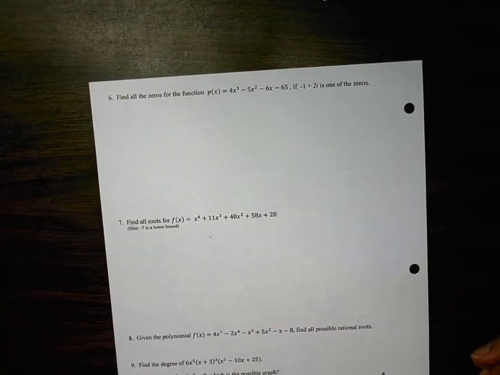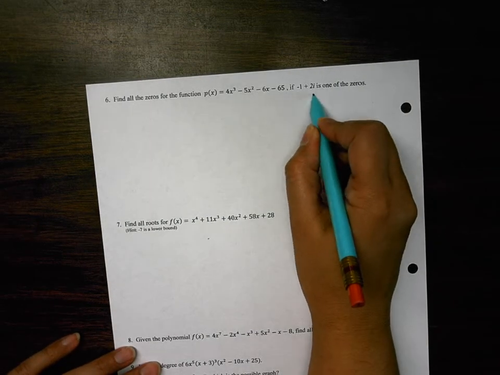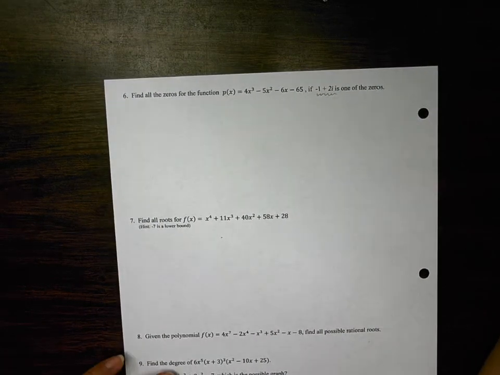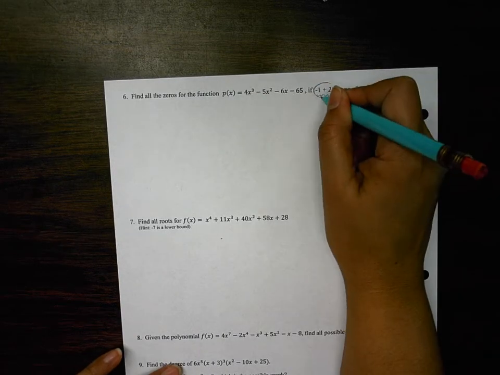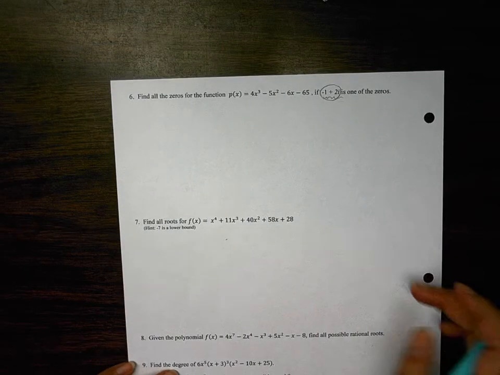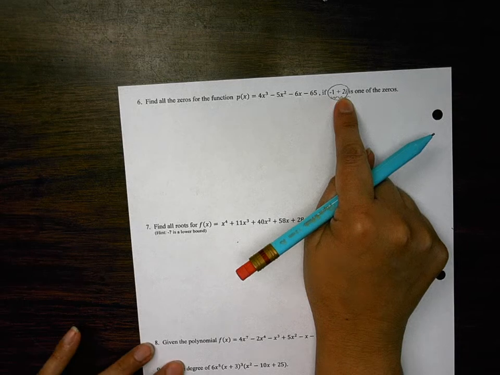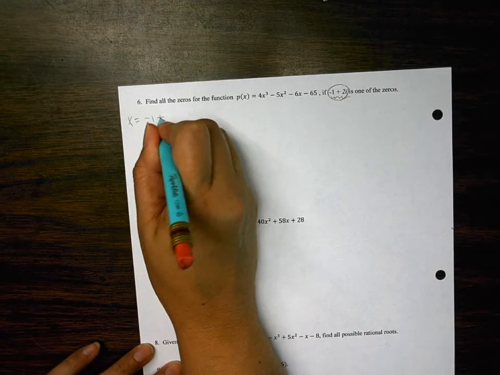Okay, back page. Find all the zeros for this function if this is one root or one of the zeros. We've done enough of these by now. I'm hoping everyone in class knows what to do. We set that equal to x. It doesn't matter what kind of problem it is. If they give us this as a root, should I set that equal to x? Yes. All right. x equals -1 plus 2i.